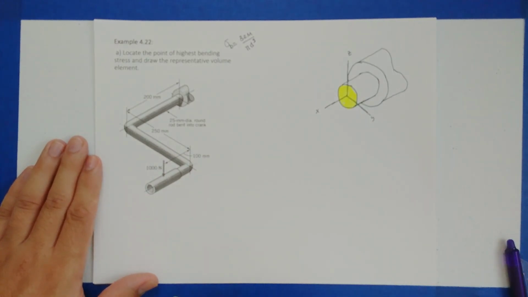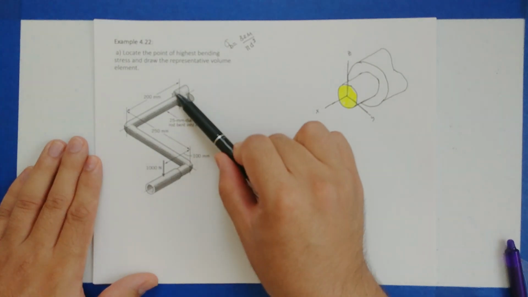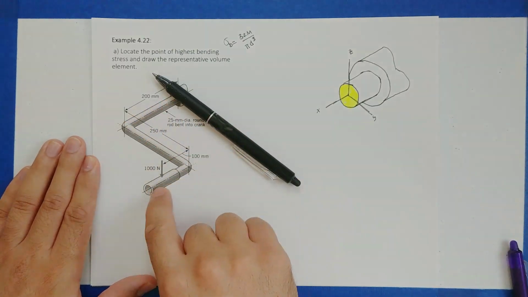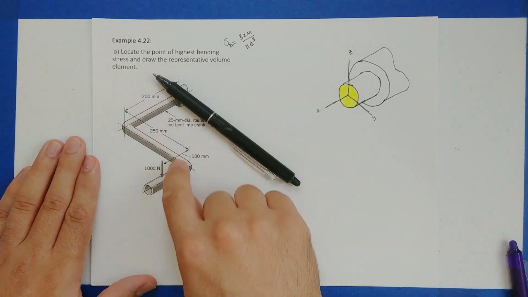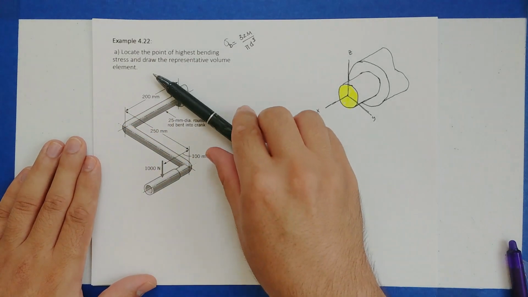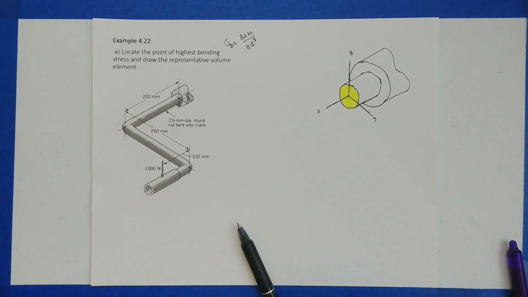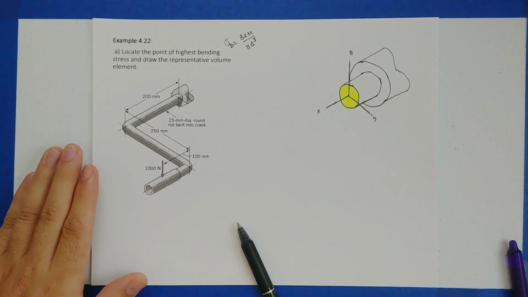There's two ways to do it. The traditional way, which is where we section and look at the front part and solve for the reaction forces to make sure this is in equilibrium. Or there's a shortcut method, which is the one that I like to use. And it goes something like this.